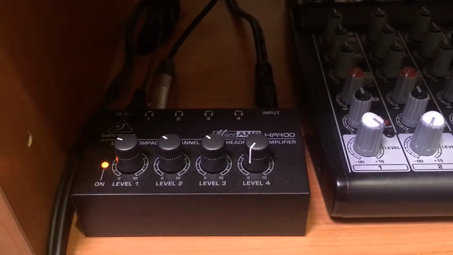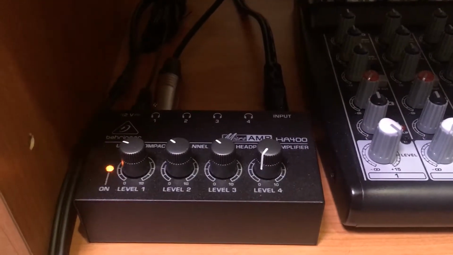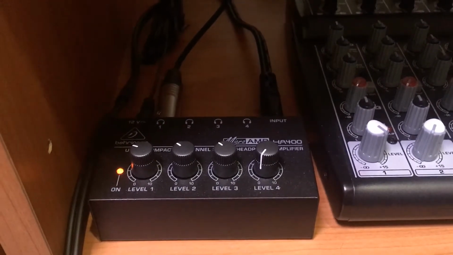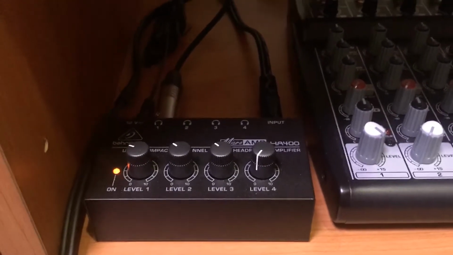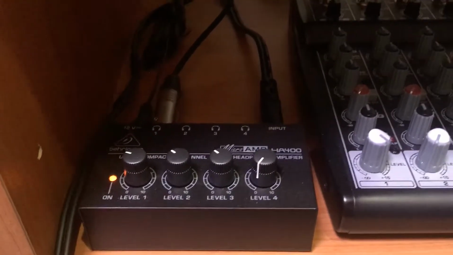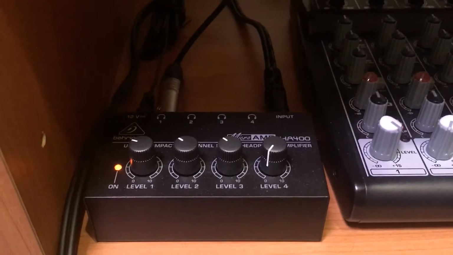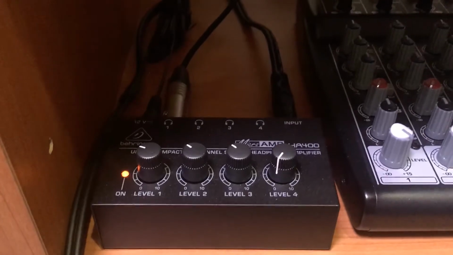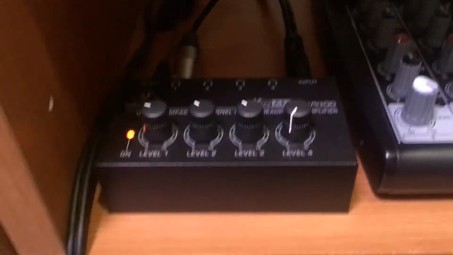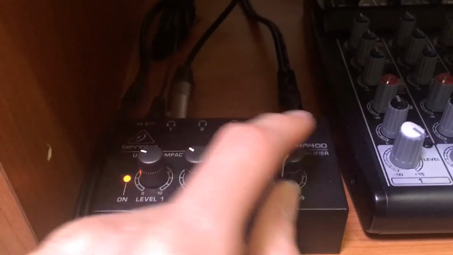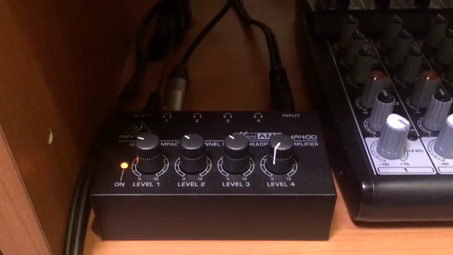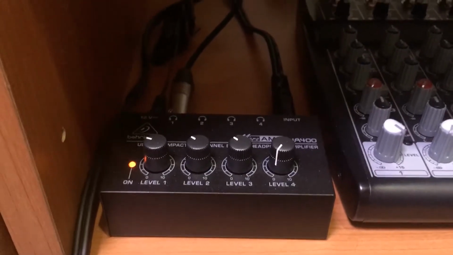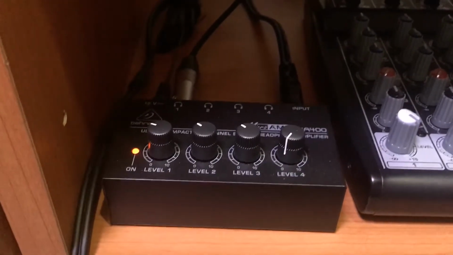Okay, so again, I have a Behringer Microamp HA400 headphone amplifier. It's got 1 input and 4 outputs, so you can plug any headphone into it that's 1/4 inch. You can also use 3.5, but you have to have a converter of 3.5 to 1/4 inch for it to work. And then you can adjust any of these knobs independently of each other. So if player 2 needs it a little bit louder than player 1, that's fine. It'll adjust accordingly.